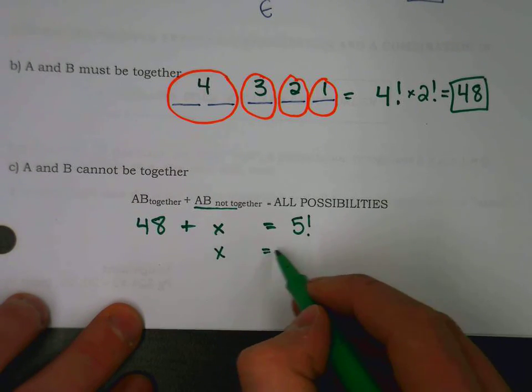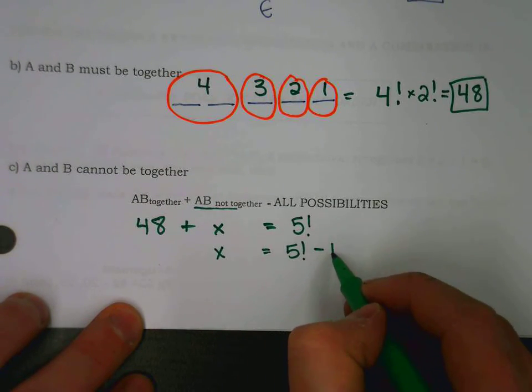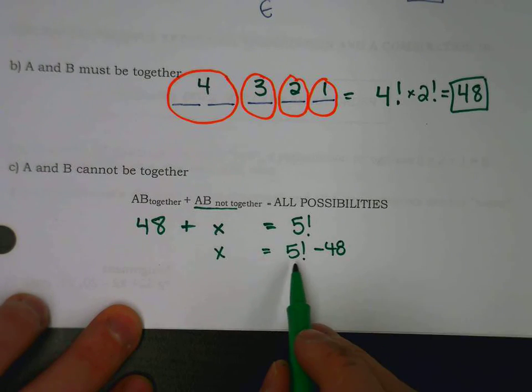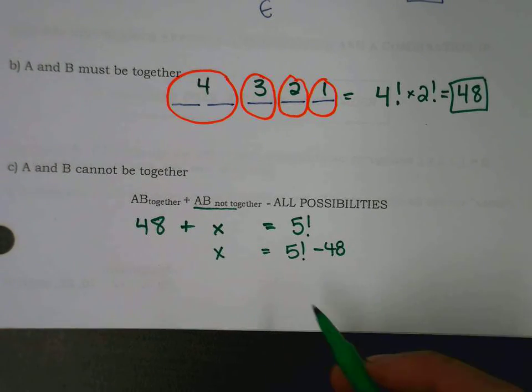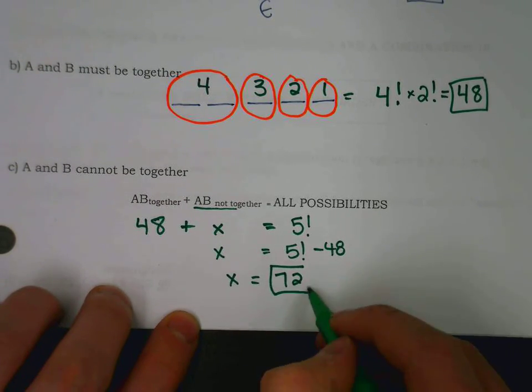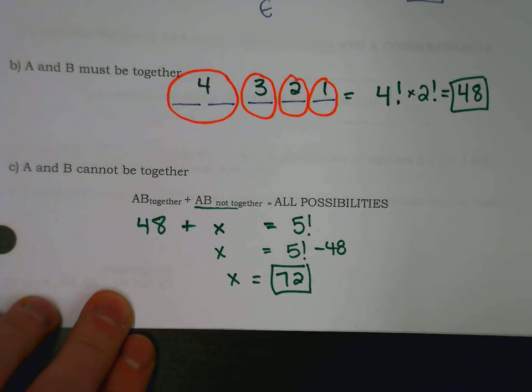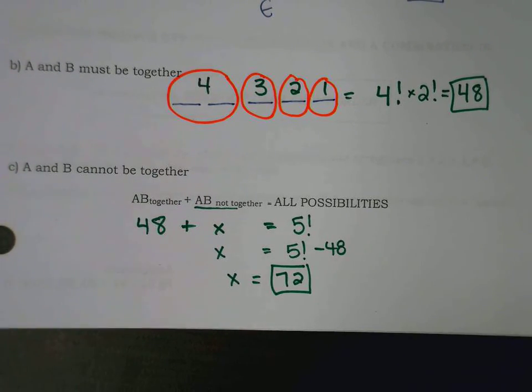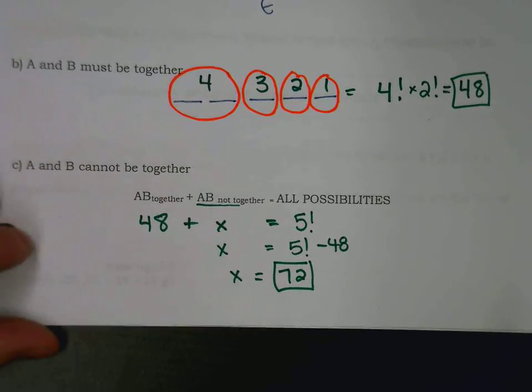By simply subtracting the 48 over to the right side, we have 5 factorial minus 48, which is 120 minus the 48, giving us 72 ways for 5 friends to sit where person A and B must not be next to each other.